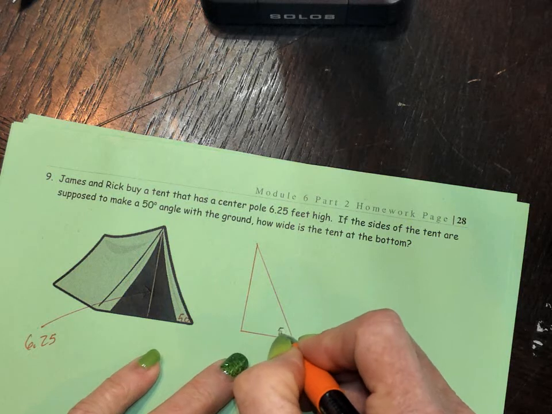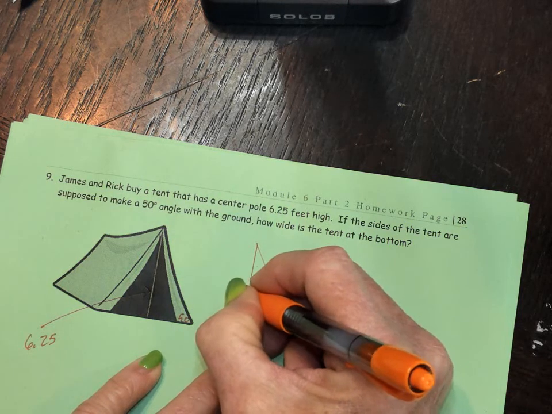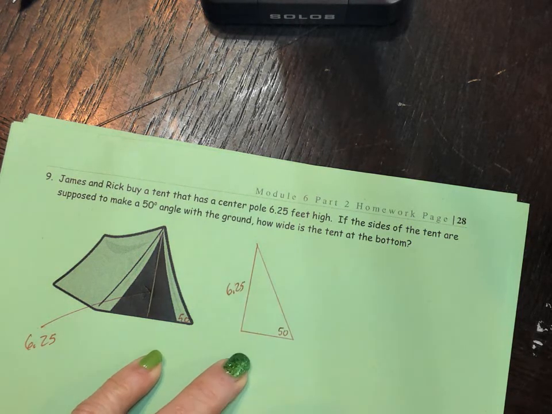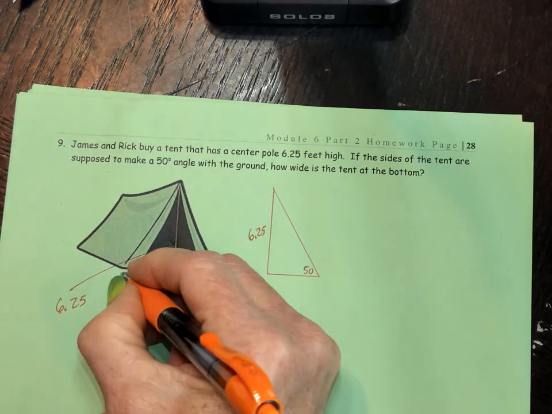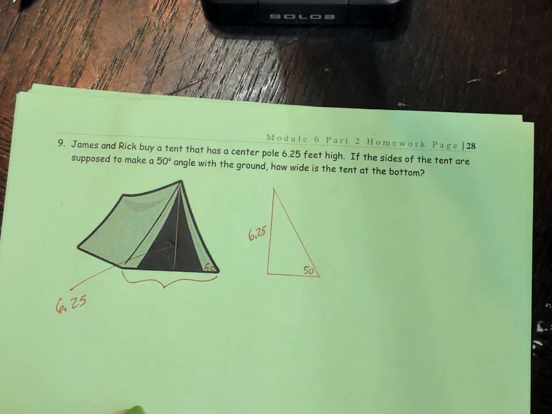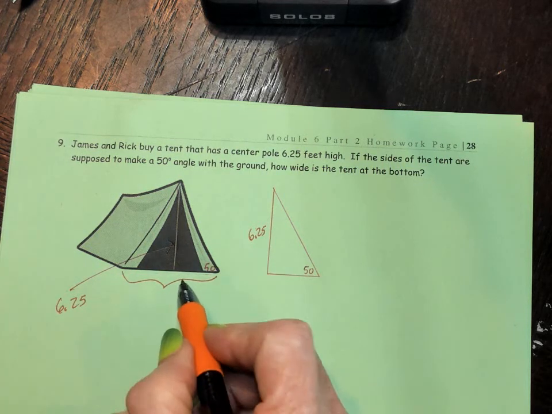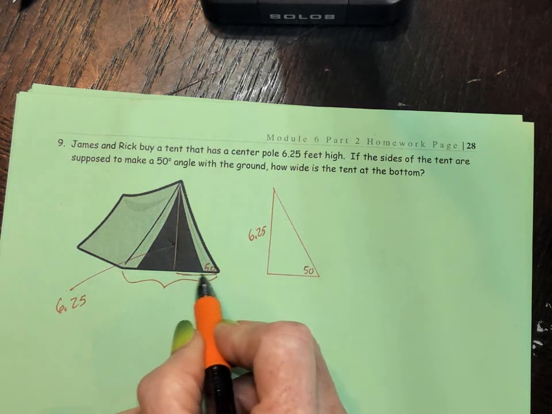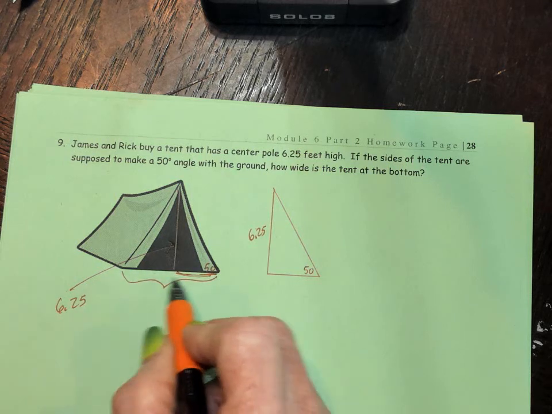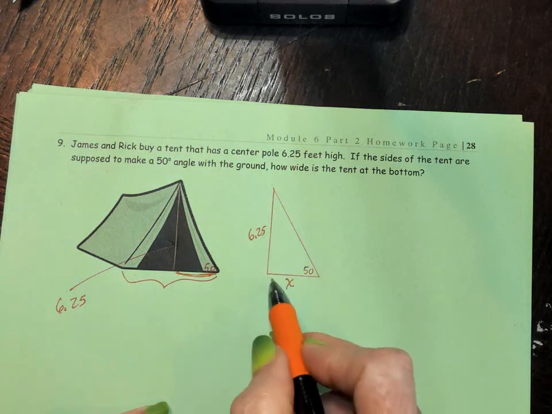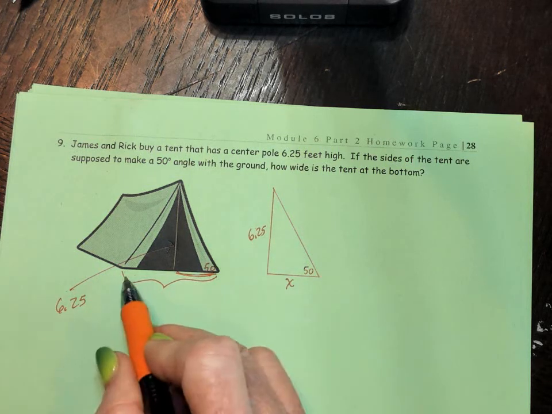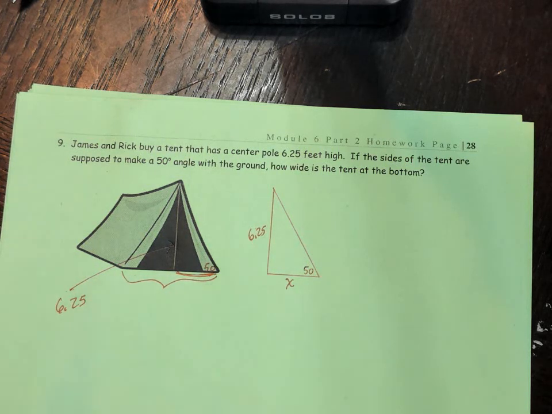So 50 degrees here and 6.25 there. And we want to know how wide the tent is at the bottom. So this is what we're looking for, that whole thing. Well, this much of it right here, that's half of the whole thing. This much, let's call that X over here. We can find that piece, and then we can double it to get the whole width.